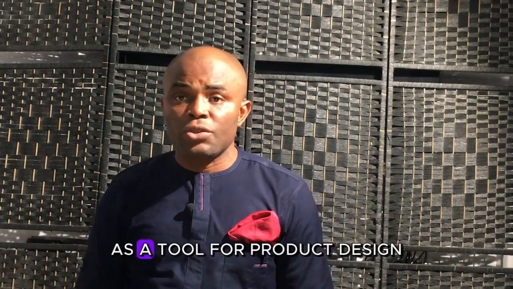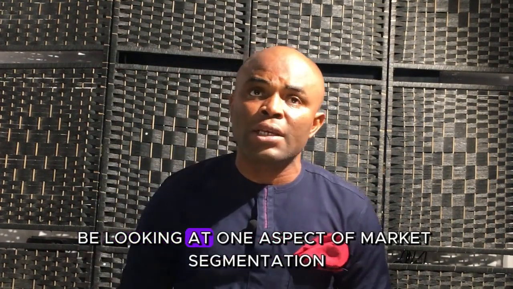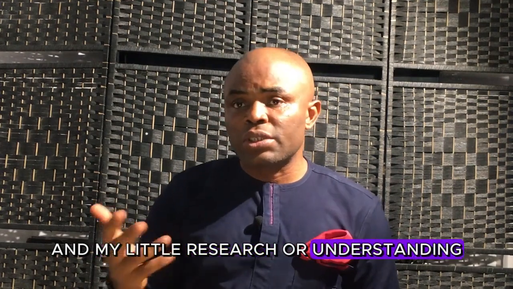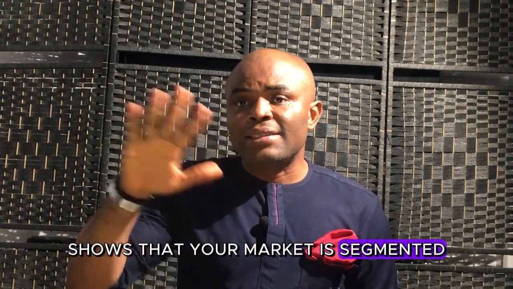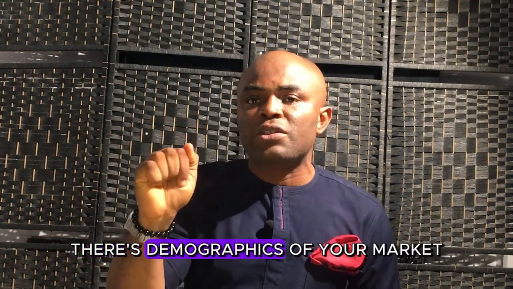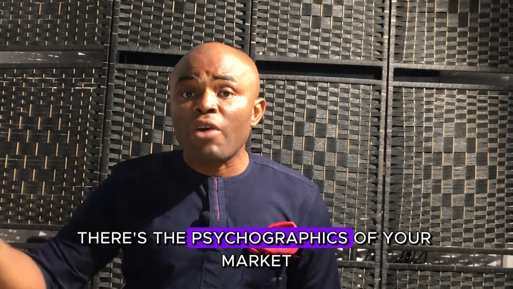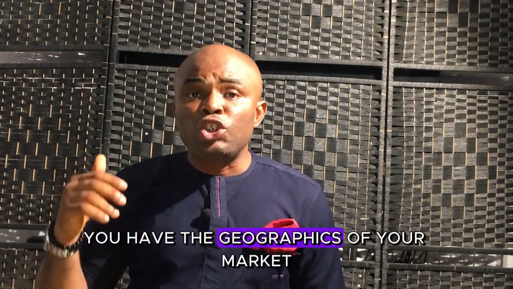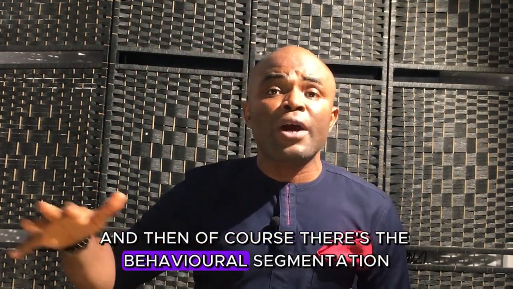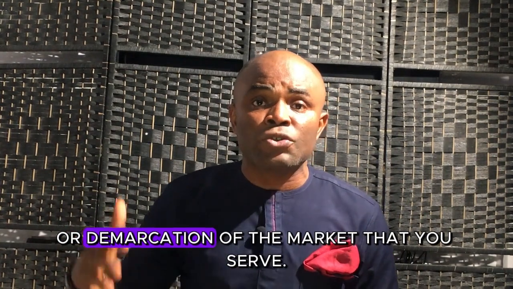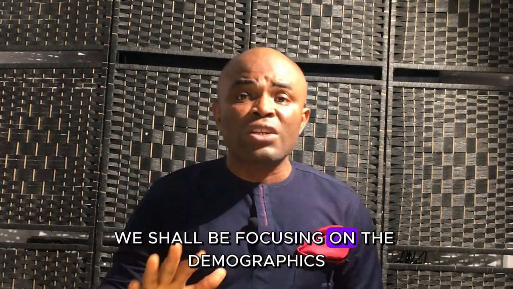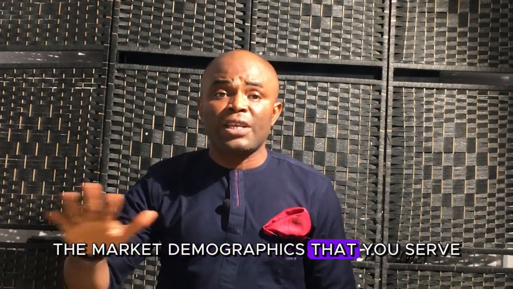On market segmentation as a tool for product design, we shall be looking at one aspect of market segmentation. My little research and understanding shows that your market is segmented in four different dimensions or pillars. There is the demographics of your market, the psychographics of your market, the geographics of your market, and then of course the behavioral segmentation or demarcation of the market that you serve. So in this series, we shall be focusing on the market demographics that you serve.